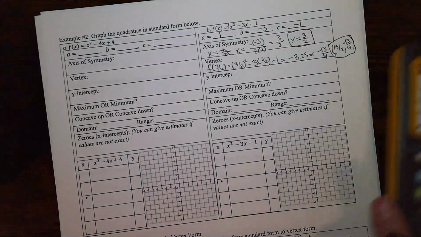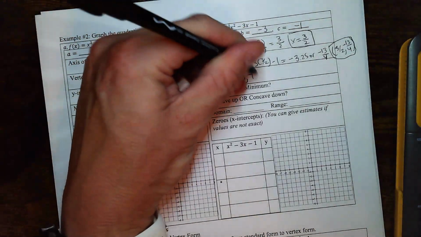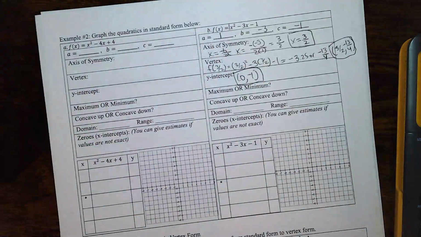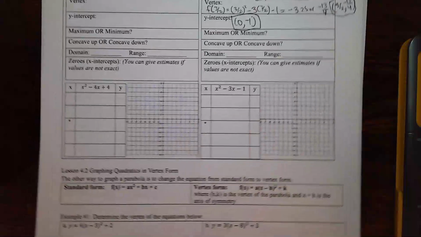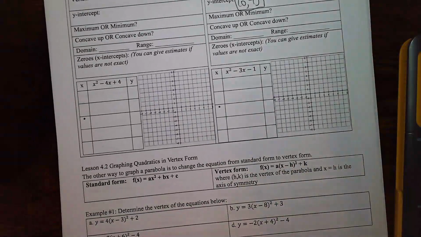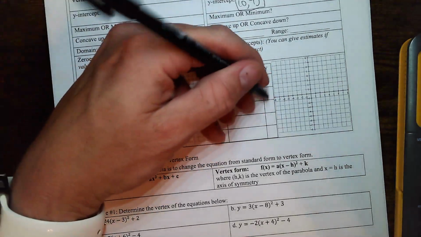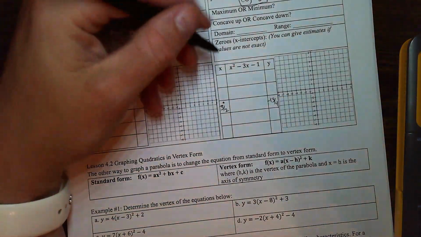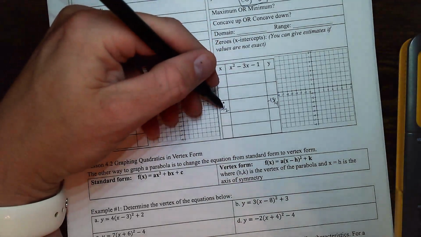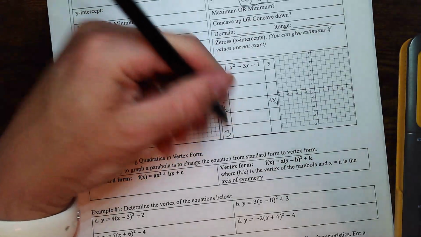The y-intercept is just the constant. It's the last term, so it'd be negative 1. Maximum or minimum, we'll get to that here in a moment. Let's go ahead and start graphing it. So my middle point is 3 halves as my x, and negative 13 fourths as my y. 3 halves is 1.5. And remember, to find the values, I'm going to pick 2 values before 1.5, so 1 and 0, and 2 after that, 2 and 3.